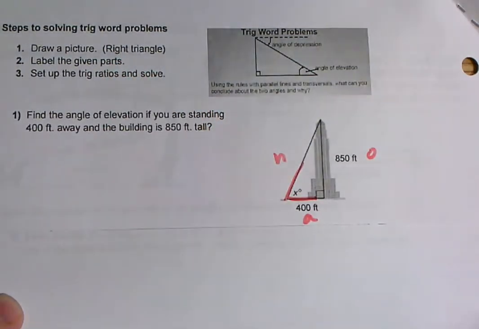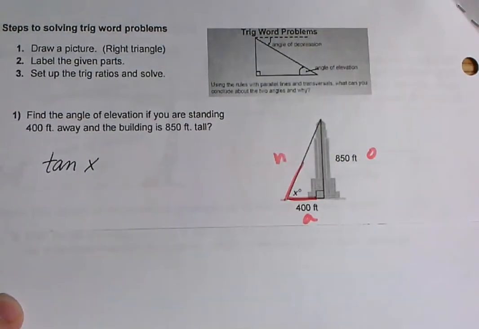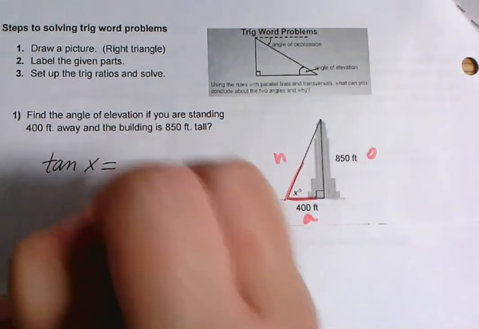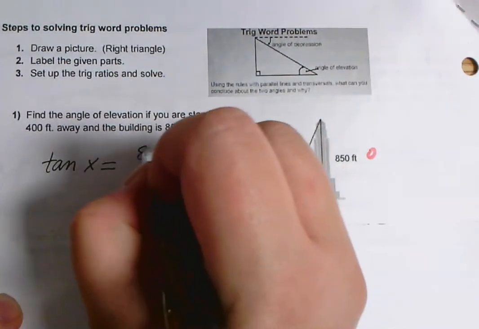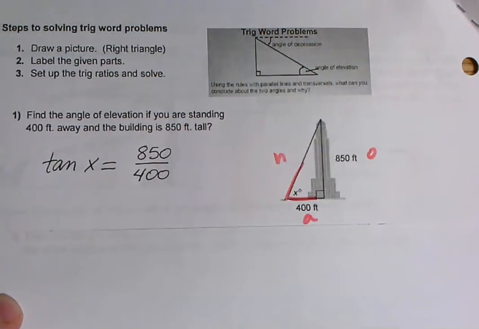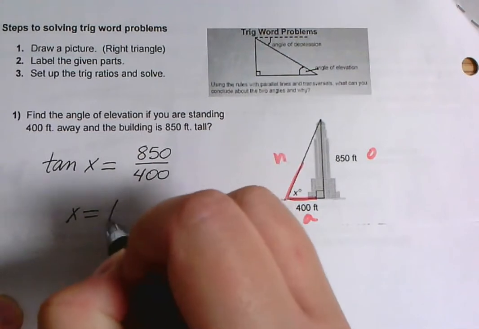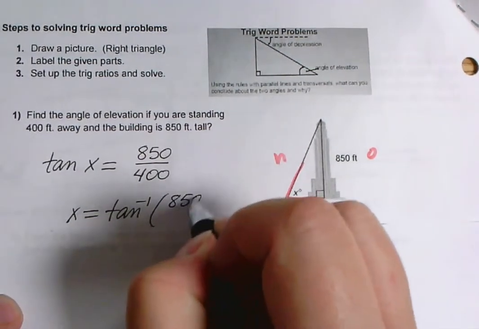So to set up my equation, I'll say tan of x equals opposite, which is 850, over adjacent, which is 400. Okay, I'm finding the missing angle, so I'm going to do the inverse. Always make sure you're only doing inverse for missing angles.